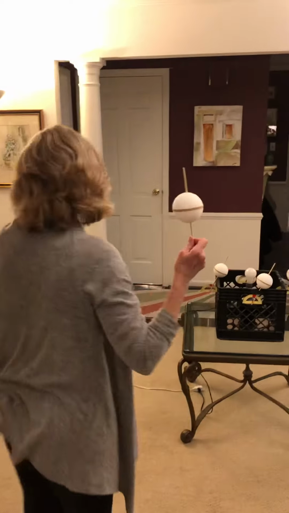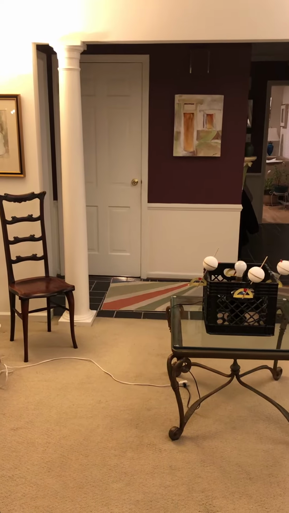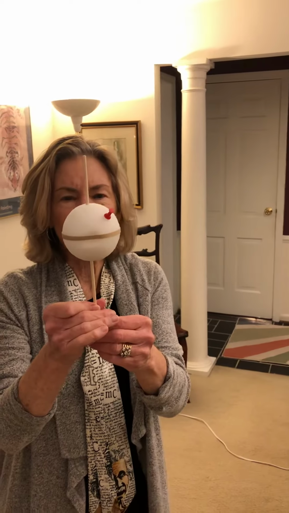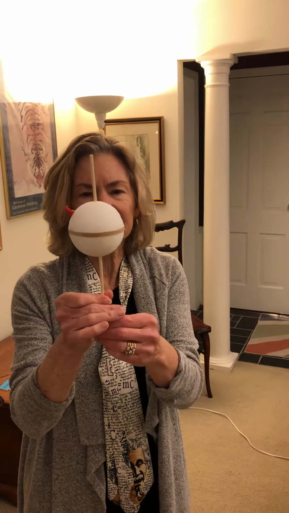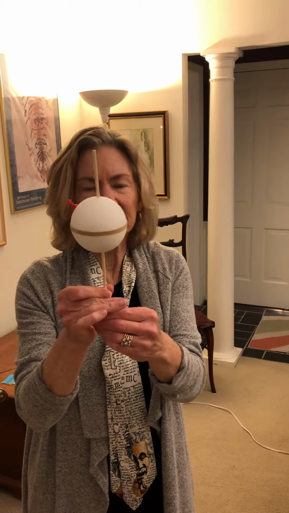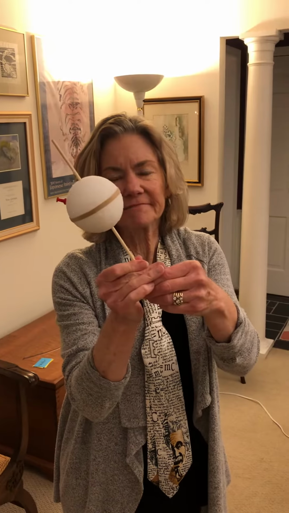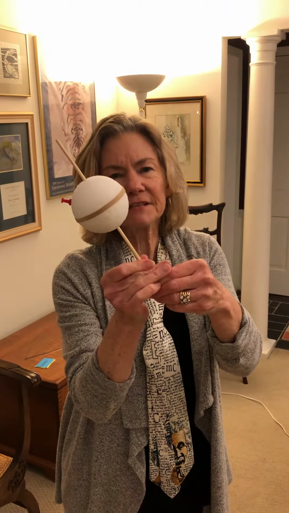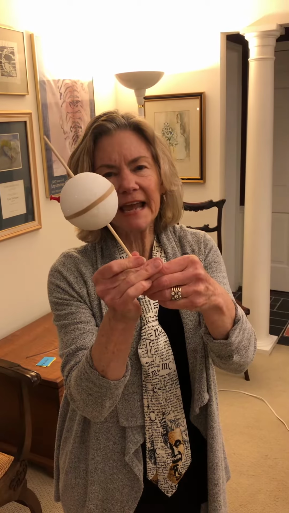All right, here's the deal. As our Earth spins on its imaginary axis, it is not straight up and down. It's tilted. It's tilted at about a 23-degree angle.